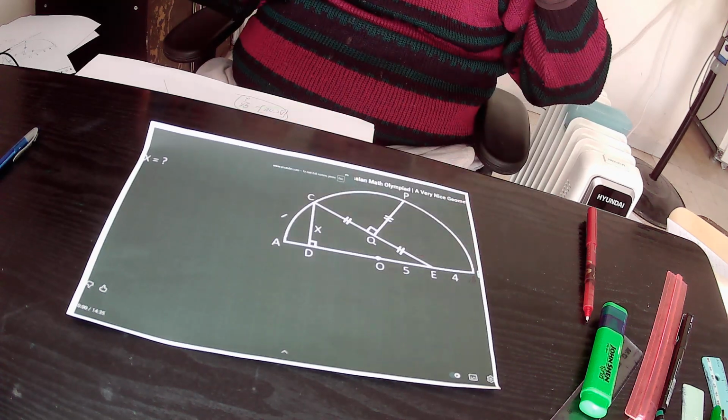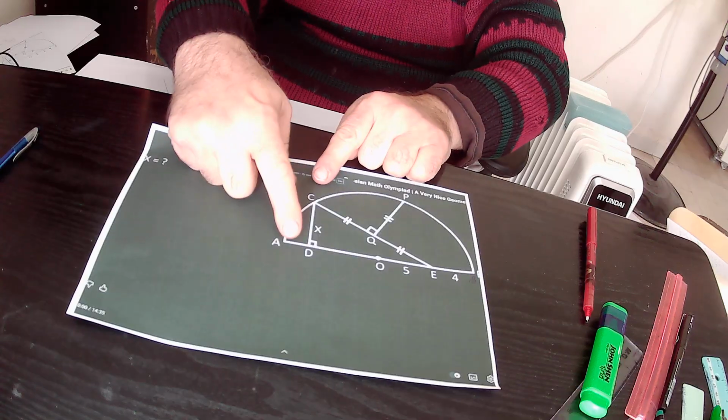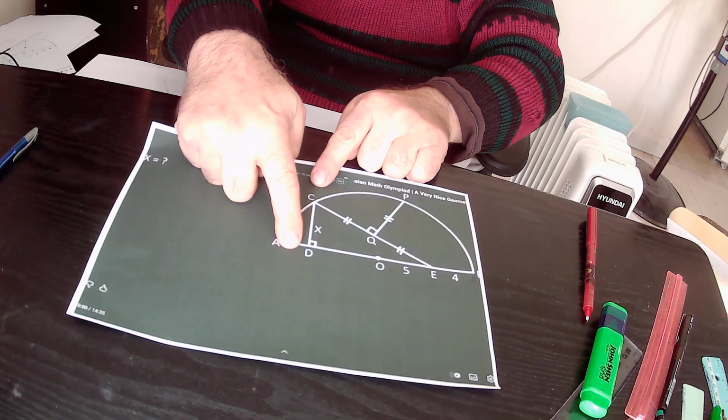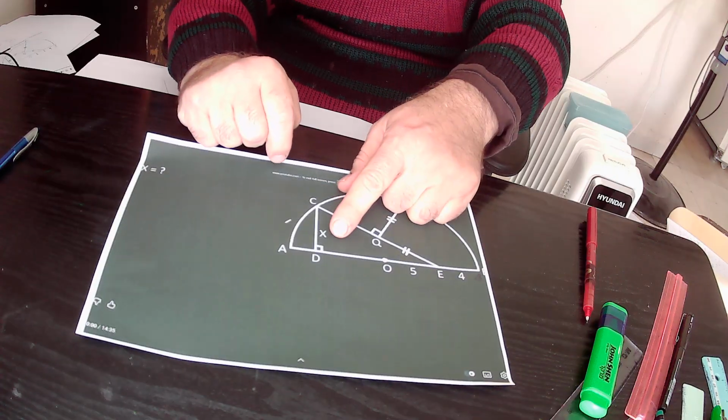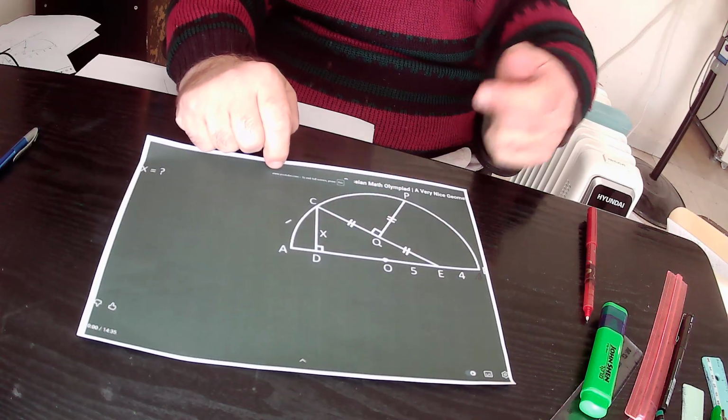Again, our task is to find the length of this line segment CD, which is X, or we can say that our task was to find the length of line segment X, which equals CD.